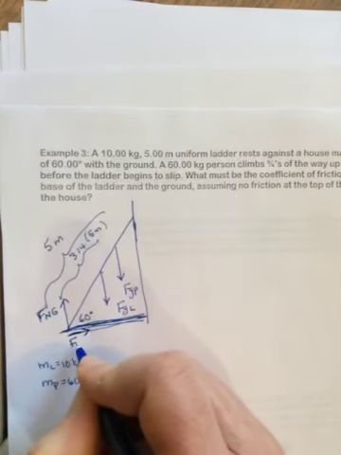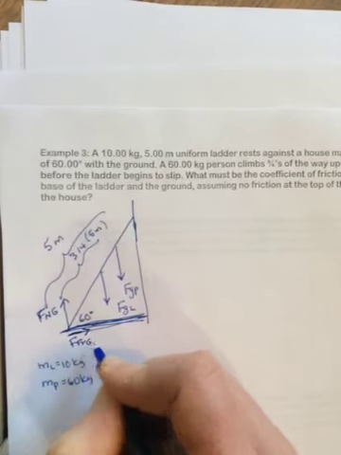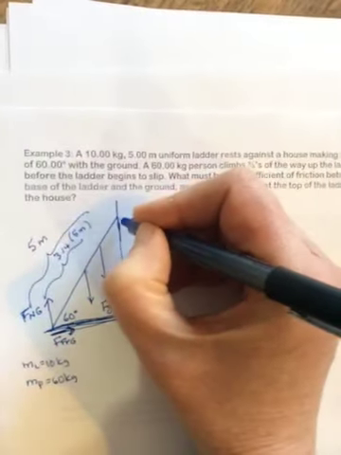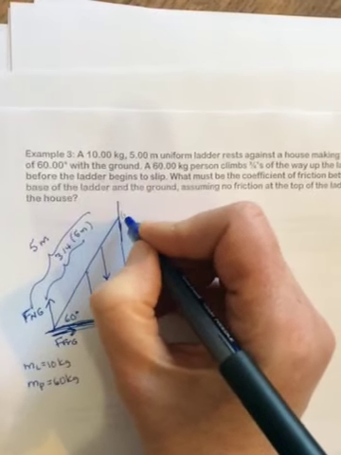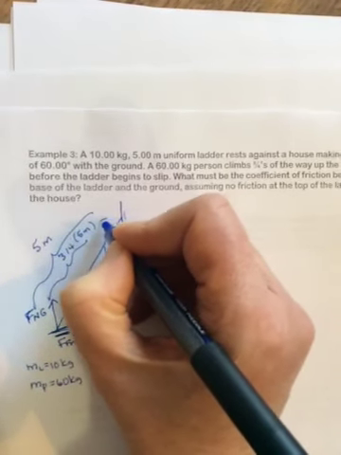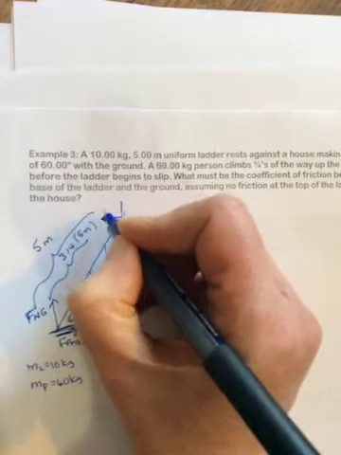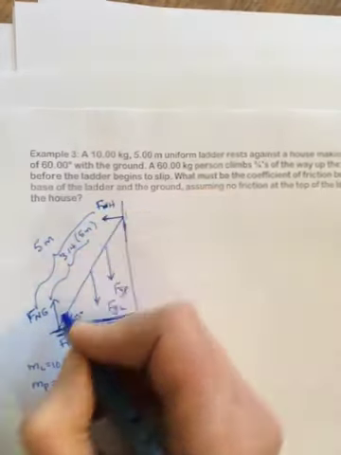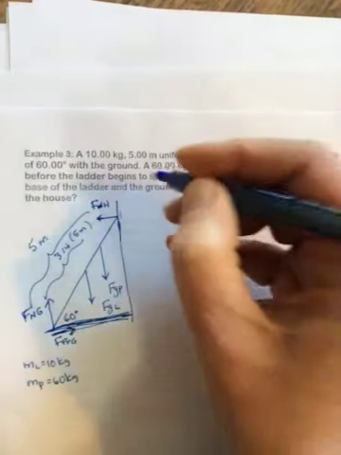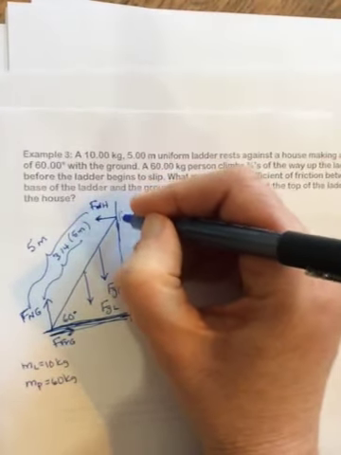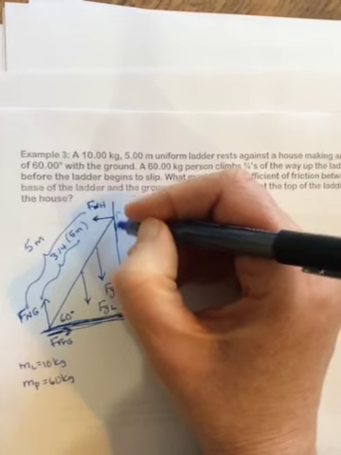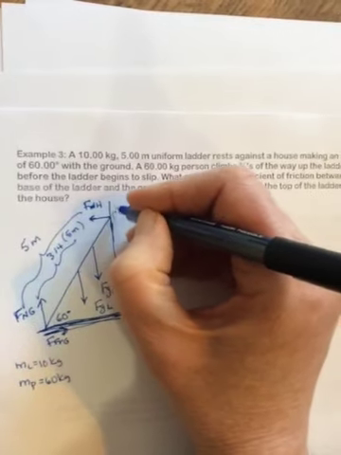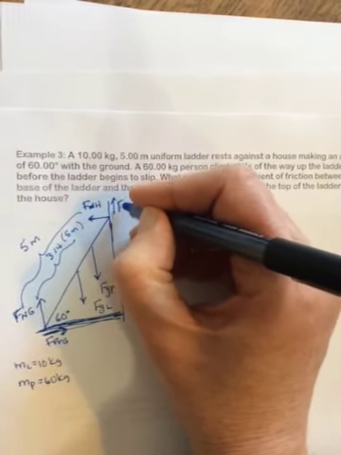So F, friction of the ground, would be down here, acting that way. Then at the top, the house or whatever it's leaning against must also be pushing out. And so this is F normal of the house, FNH. That's why we did normal of the ground down here. And in reality, there would be a friction up here too. Again, if the ladder were to slip at the top, which way would it slip? Down or up? It should slip down. So the friction at the top would be acting up.